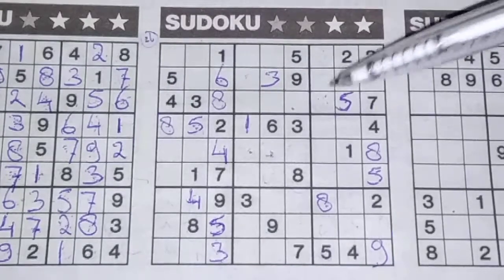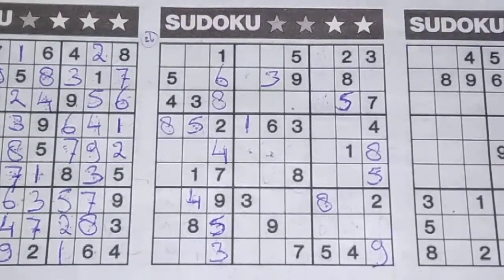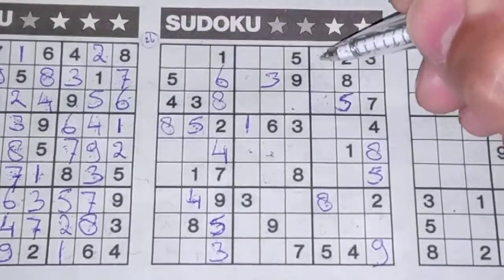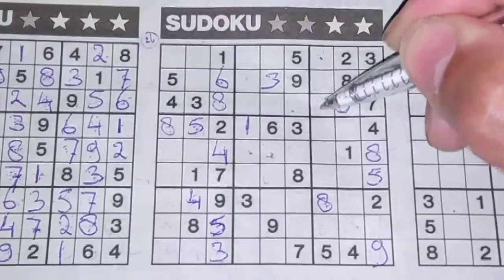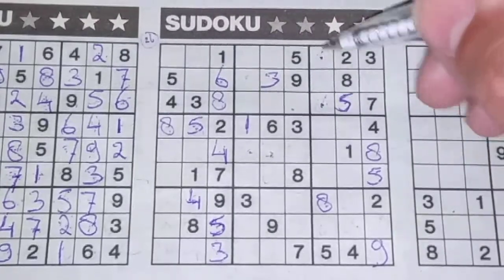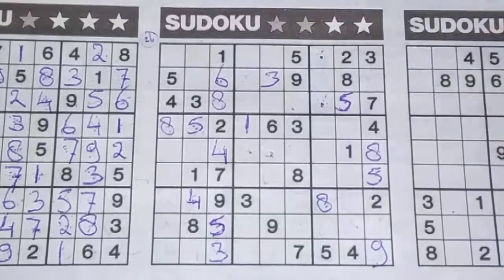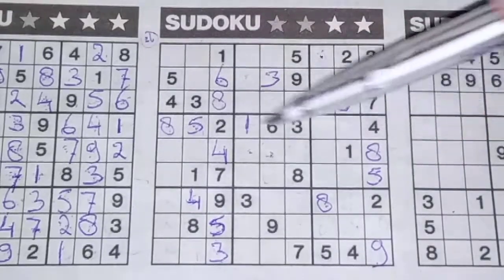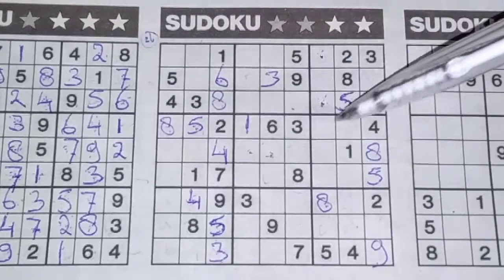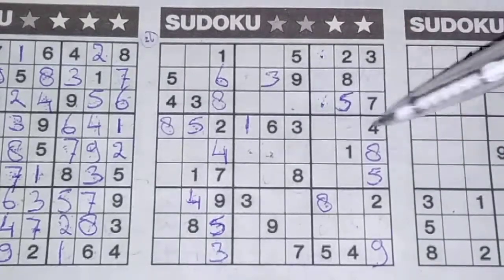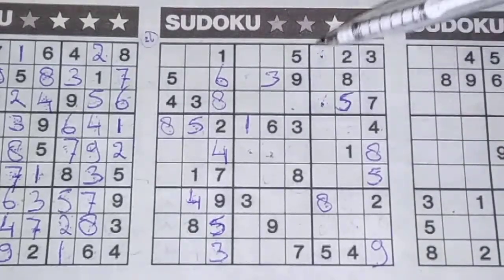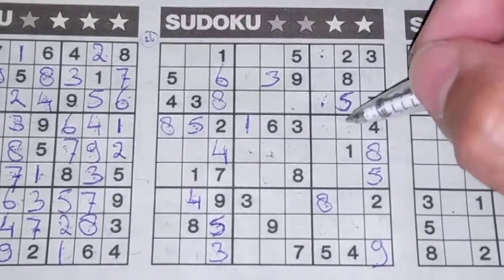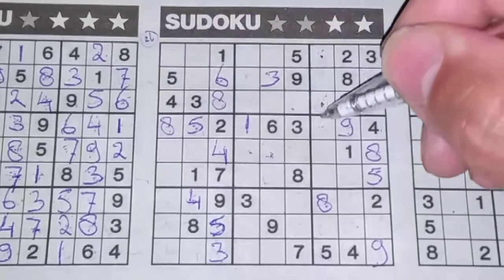This big square, 4 missing numbers. One of the missing numbers is 9. We see here 9, so no 9 in these 2 boxes. So the 9 could be here or could be there. Remember that? In this column we have a 9. And I need a 9 in this row. 2 numbers left in this row, the 9 and the 7. We have a 9 in one of those 2 boxes, so this cannot be a 9. Here should be the 9. Here should be the 7.